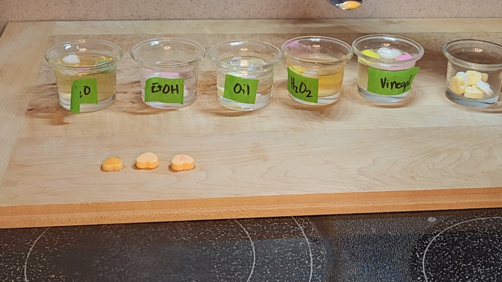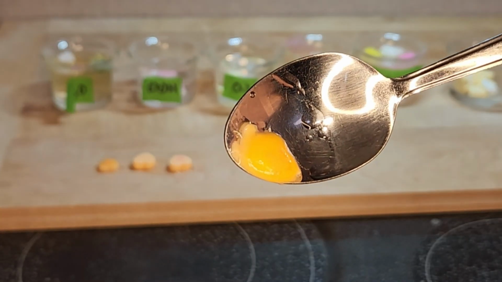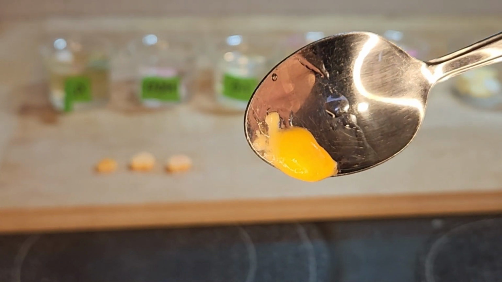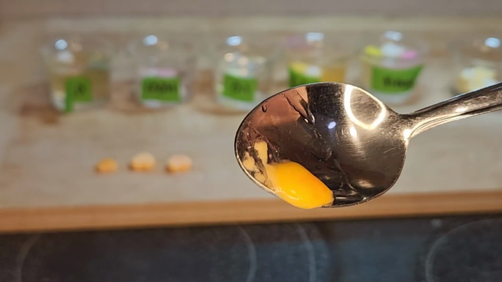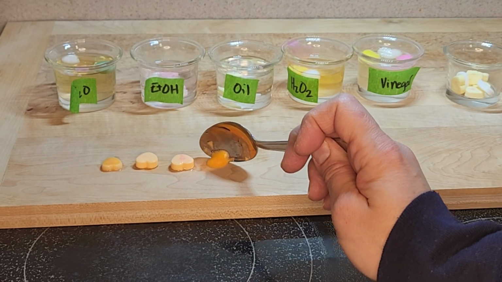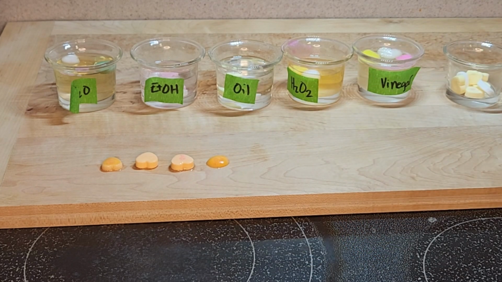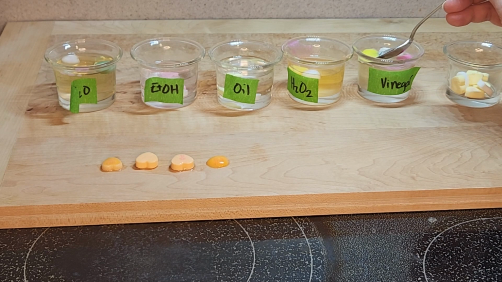Now when we look at the hydrogen peroxide, you can see this is pretty much just a pile of goo, and this did a really good job of dissolving our candy, and that's because hydrogen peroxide has these very reactive oxygens that want to kind of break bonds all over the place, and so it will break a lot of those bonds and interact with those other carbon molecules in the sugar and start to dissolve that really well.